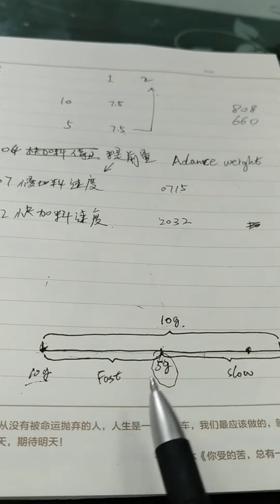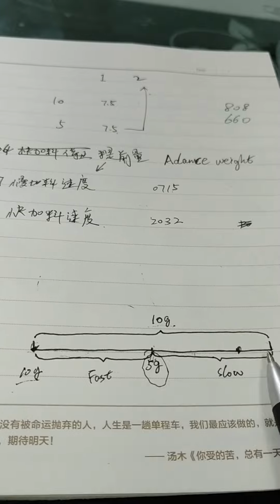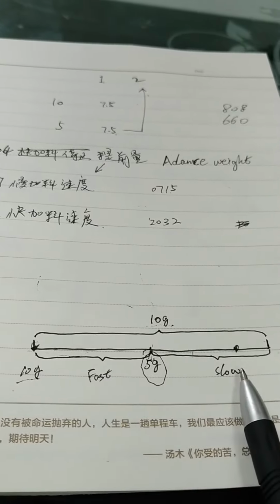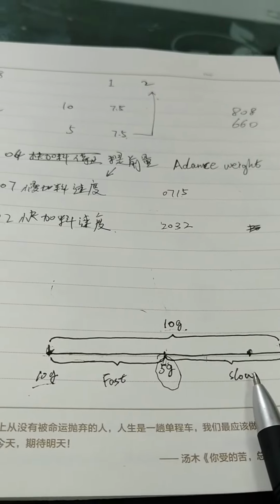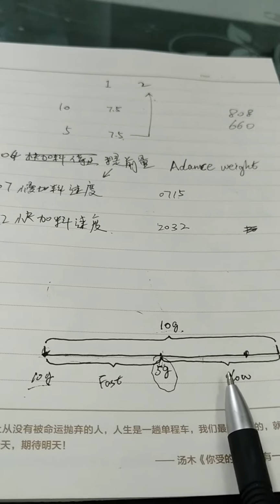So basically, let's sum this up. In a whole weighing process, there are 2 phases, fast phase and slow phase. And also there is an advanced weight setting to determine when the machine will switch the speed. Okay?